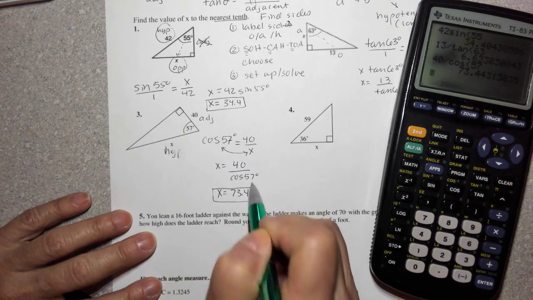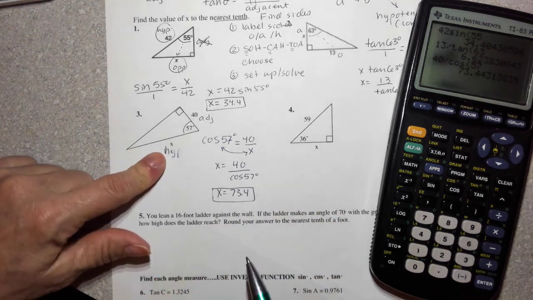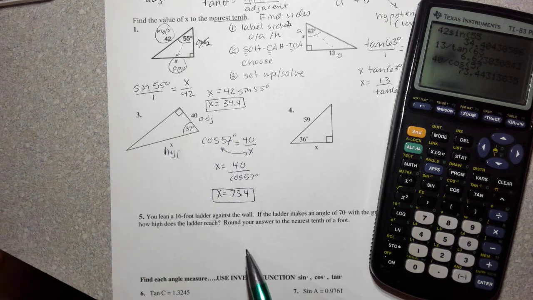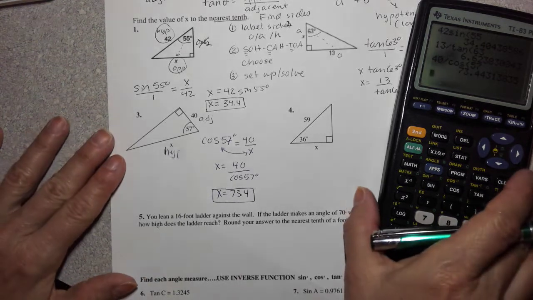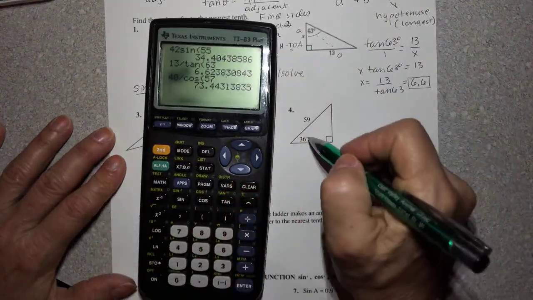And again, looking at my picture, that is the hypotenuse, so it should be the longest side, so it seems like a reasonable answer. All right, this is the last one of exactly this type. So let's hustle through this.